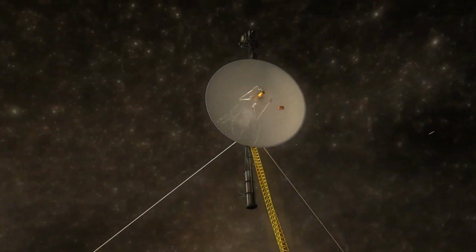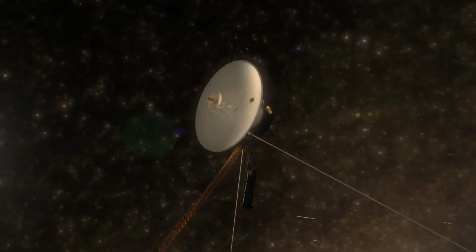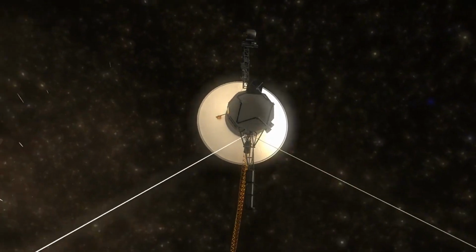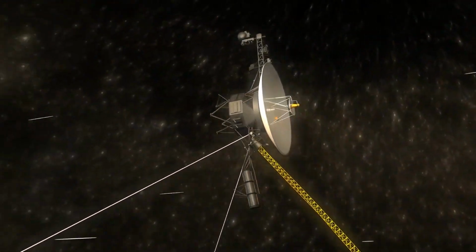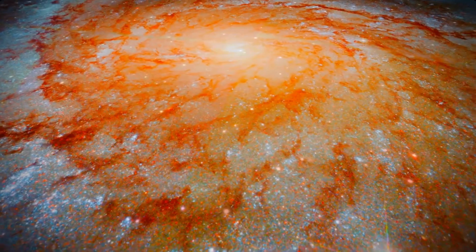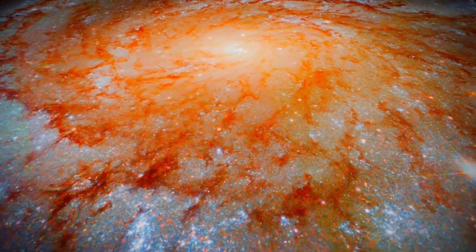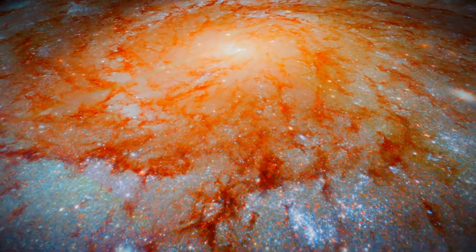Consequently, to travel a distance of 1 light-year, Voyager 1 would need 18,771 years, an estimate that brings us to the year 20,793. Keep in mind that the Milky Way spans a width of 100,000 light-years.